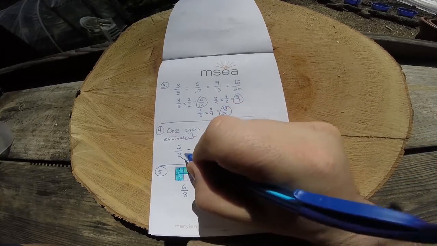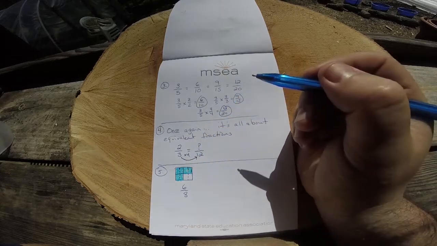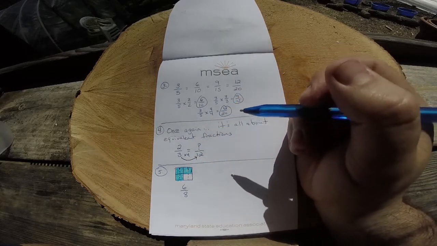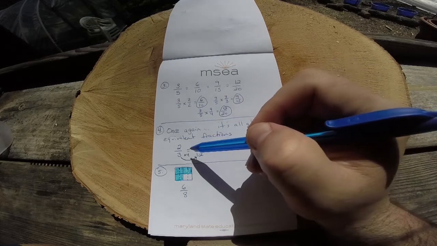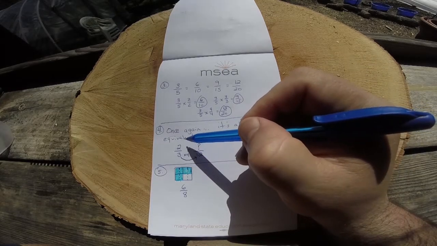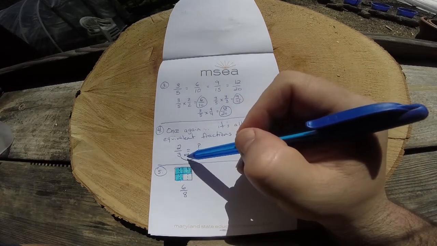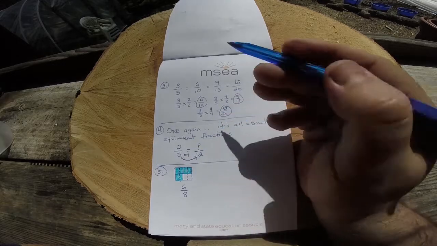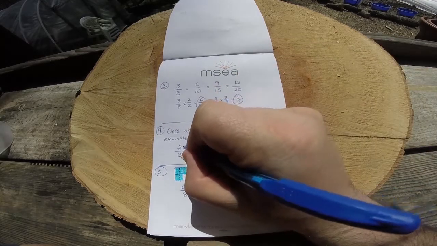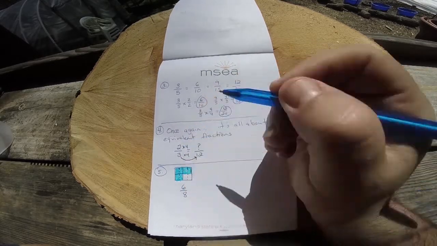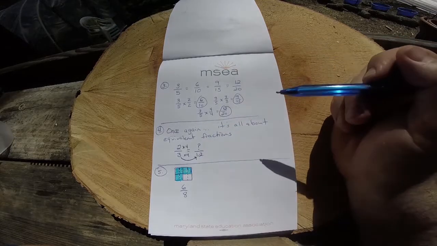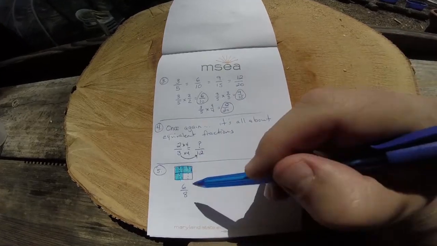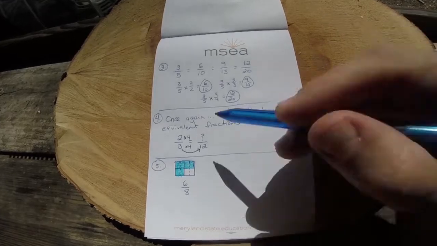Well, 3 times 4 maybe? Now, remember that rule that I said earlier? Whatever you do to the bottom, you must do to the top. Whatever you do to the denominator, you have to do to the numerator. So, I'm going to leave this with you. We did times 4 here. We have to multiply by 4 here. There's your answer.